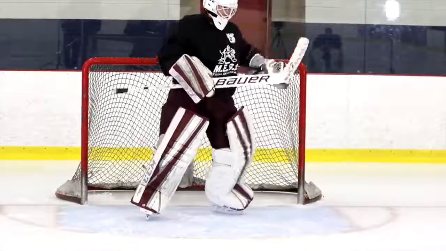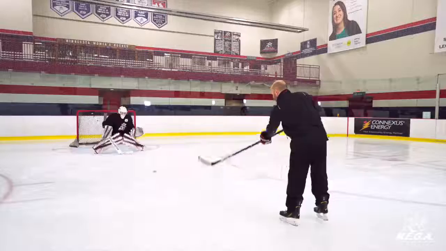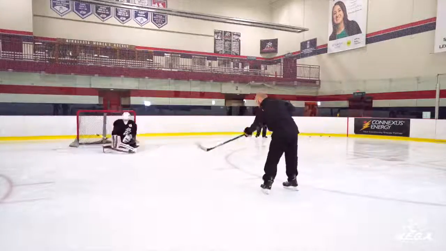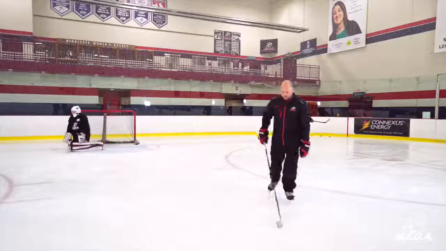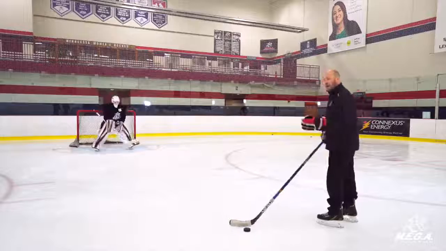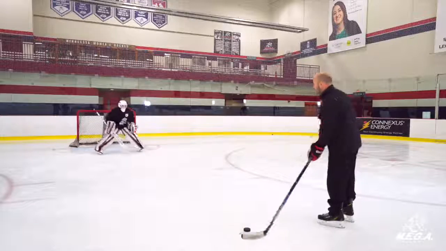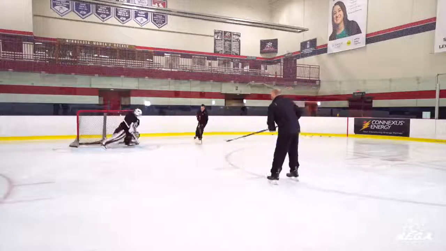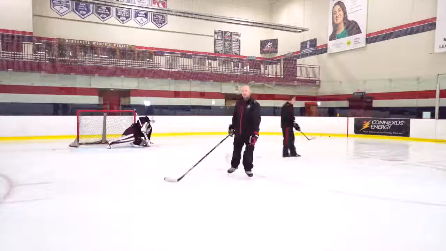On his way back, you'll notice he peeks up ice to see where my stick is, and then he can take a good angle. Now, as that player gets more of a threat, he's going to have to narrow his focus right on that player out of the corner. So he's got a wide focus, and now all his focus ends up on the shooter.